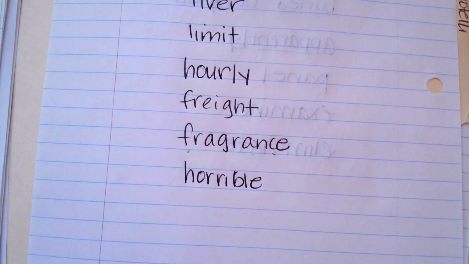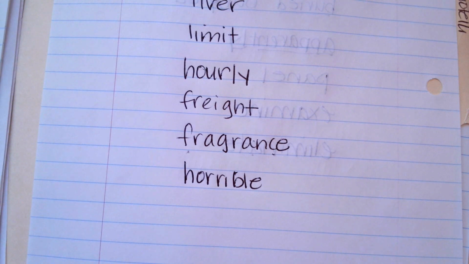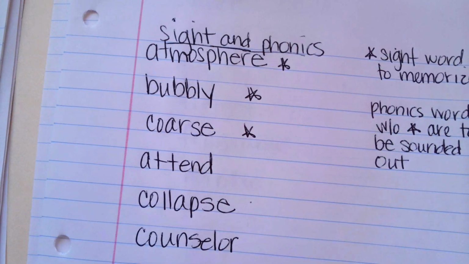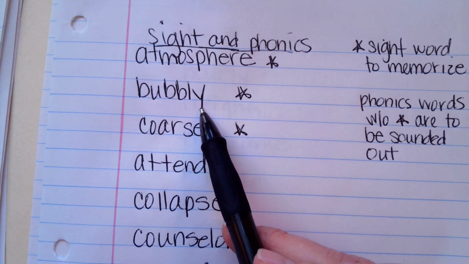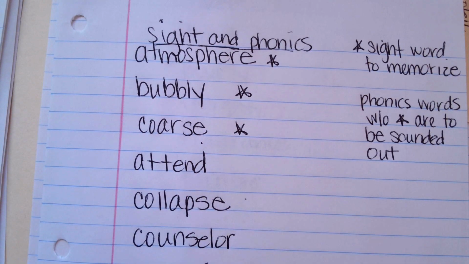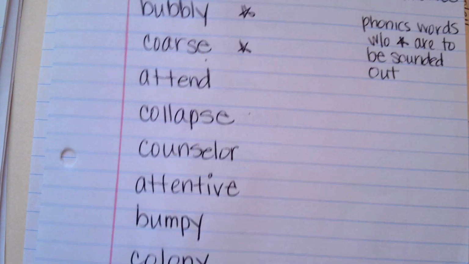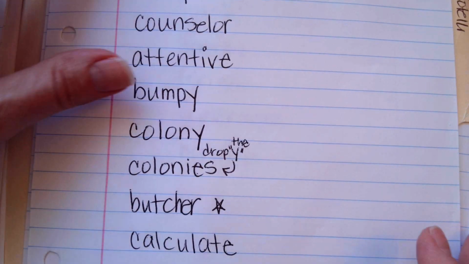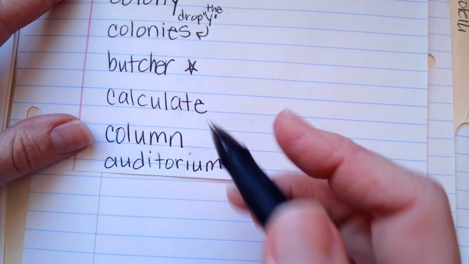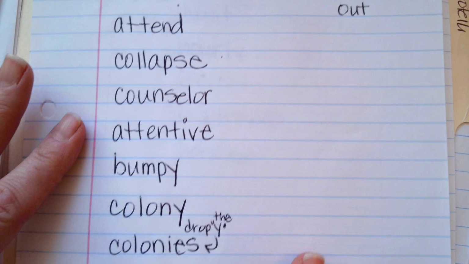So those are ones from last week, and then I'll just go over these ones as well. This is a sight word, atmosphere, bubbly, coarse, and this one right here, butcher, and column. Those are the sight words. They don't make sense. The rest of them do make sense.